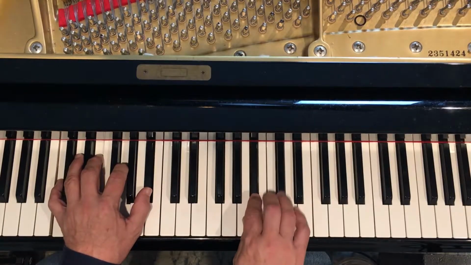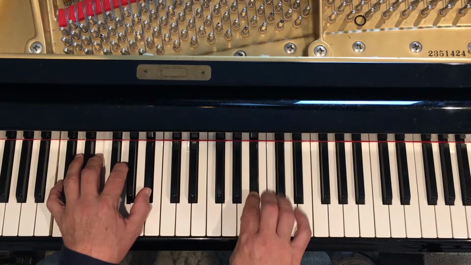So you're going to play the scale descending starting on beats 1, 2, 3, and 4 successively like this. A 1, 2, 3, 4. 2, 3, 4, 1.